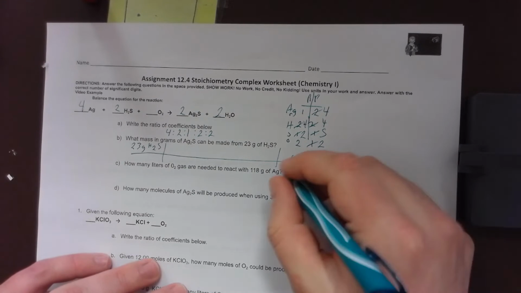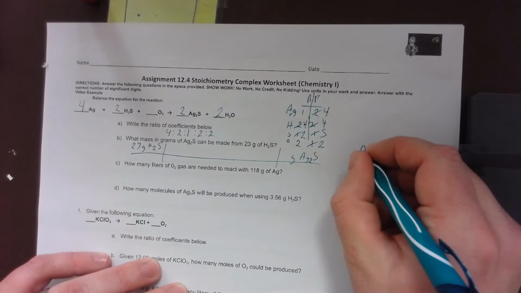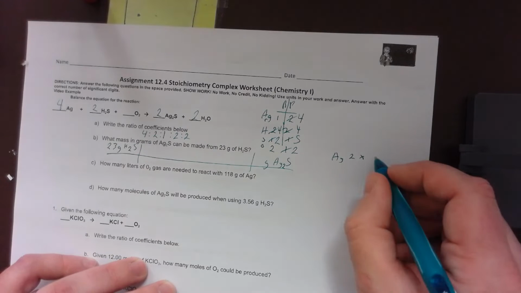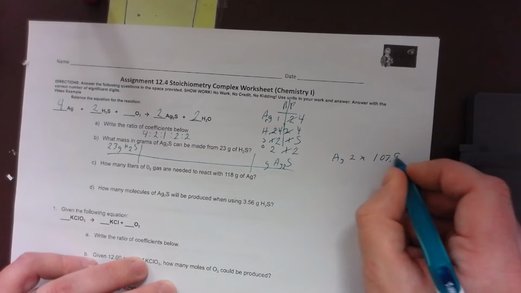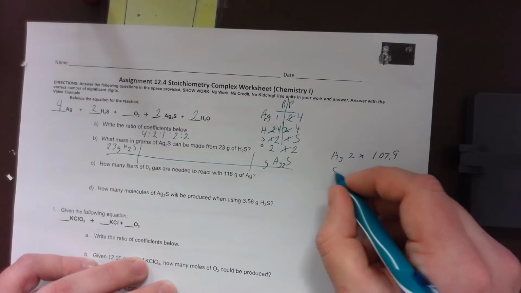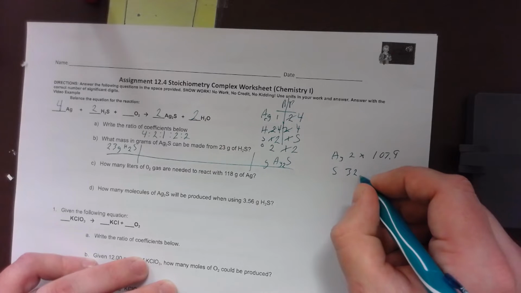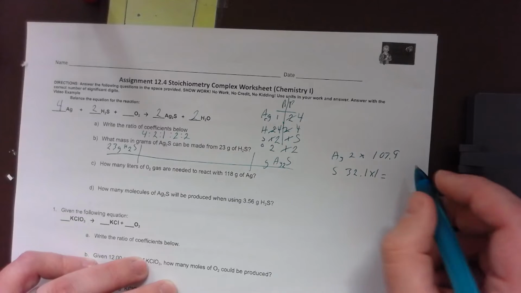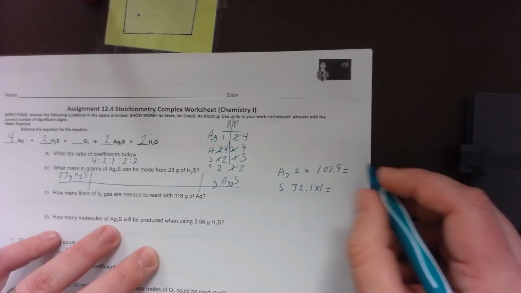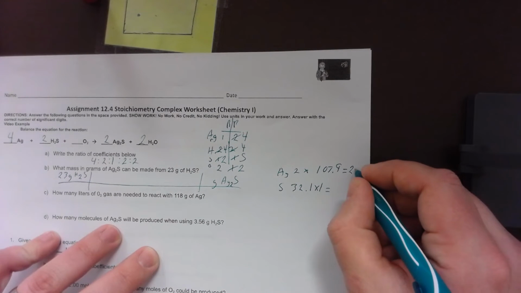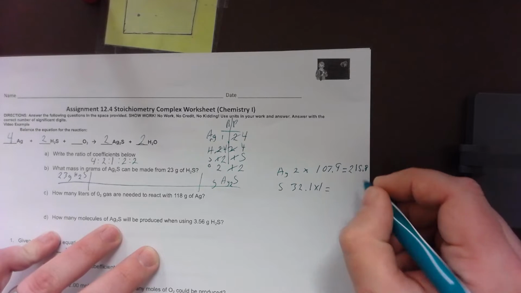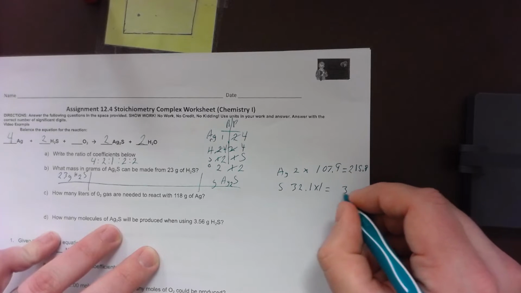Now with this, we have to find Ag2 times, if we look at our periodic table, it's 107.9, and then we have S, which is 32.1 times 1. So we have our 215.8 plus our 32.1.